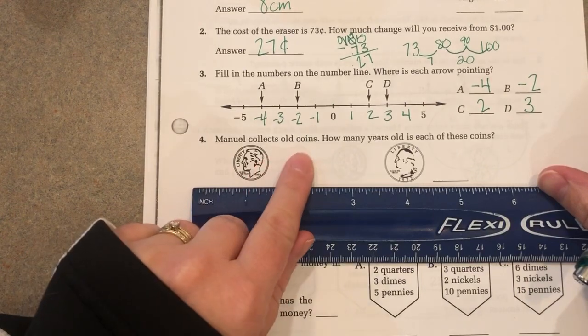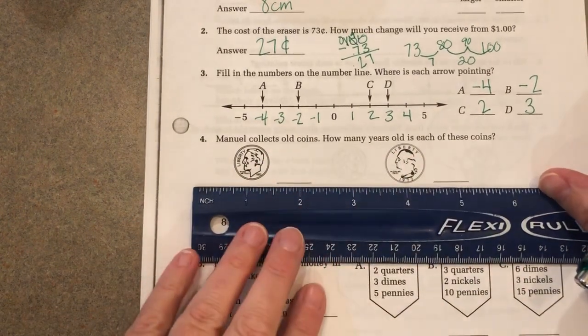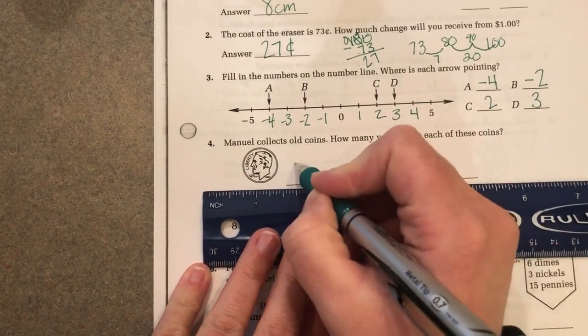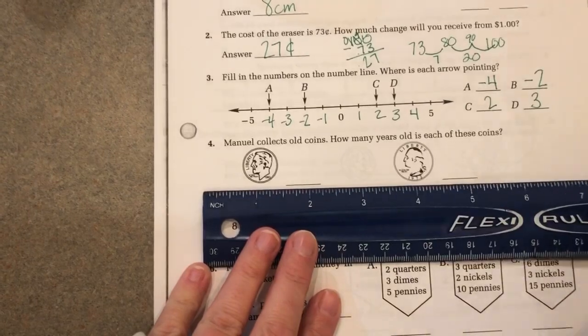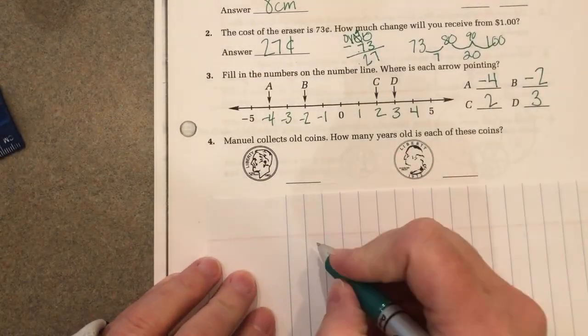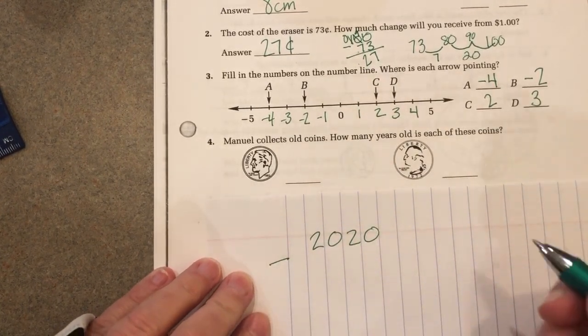Manuel collects old coins. How many years old is each of these coins? So I don't know if you can see, but I can see that this one, actually I'm gonna get, sorry about that, I bumped it. I'm gonna get scratch paper out, and I misplaced my graph paper, so we just have line paper.